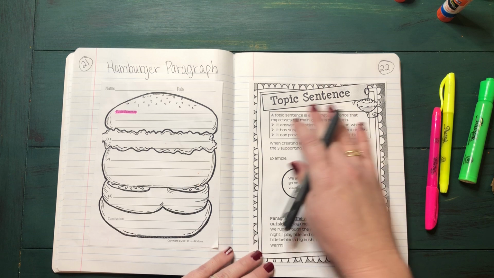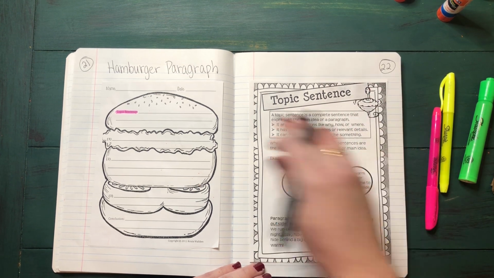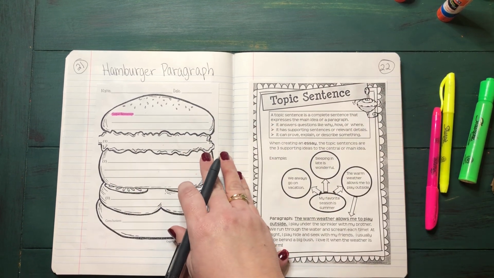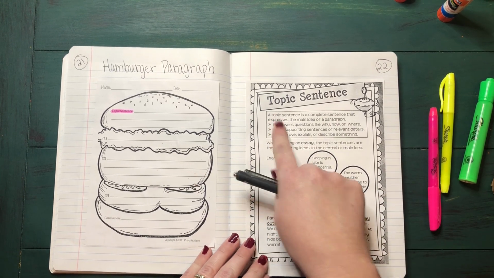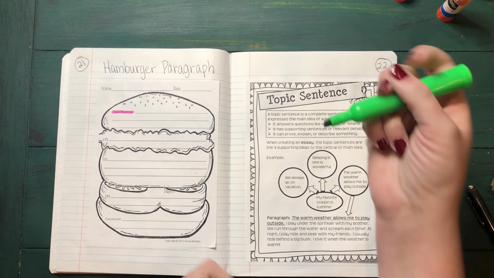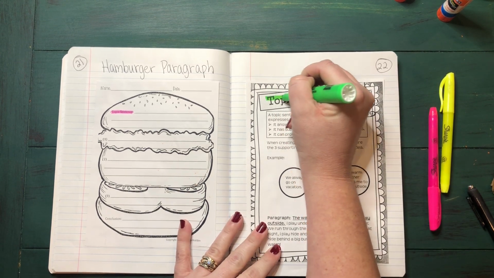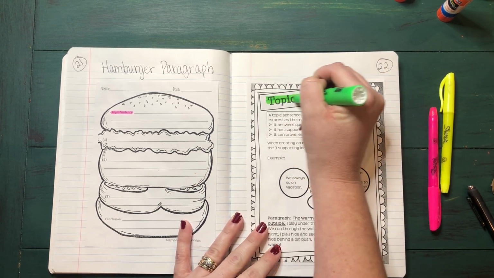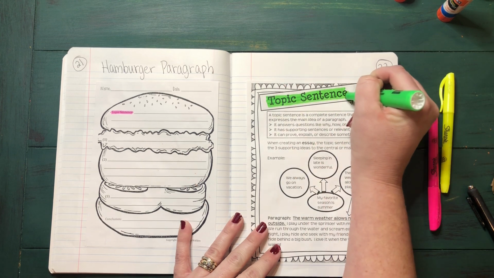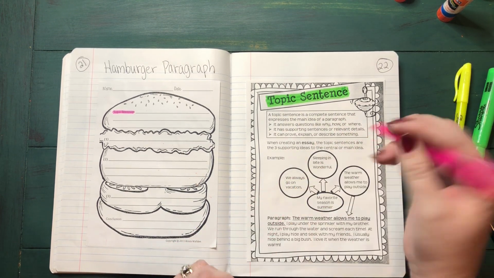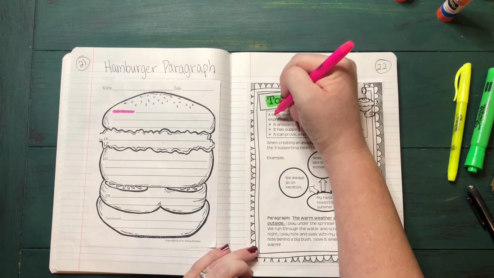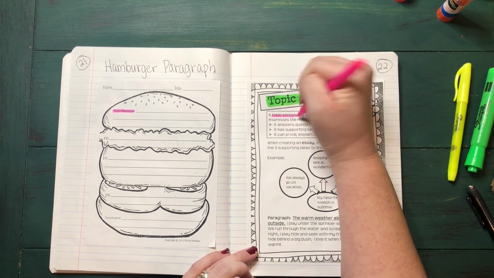So we're going to go over to the right side and start talking about topic sentence, and then we'll come back and record some information on our topic sentence. So for the topic sentence, our definition, let's go ahead and use our highlighters so we can visually track some of the important information. I'm going to highlight that title again, and then I'm going to use my second color when we start the definition. So a topic sentence, this is our vocabulary that we need to be familiar with.